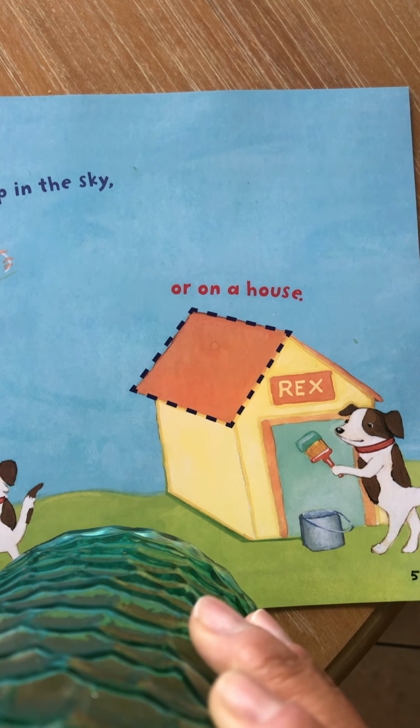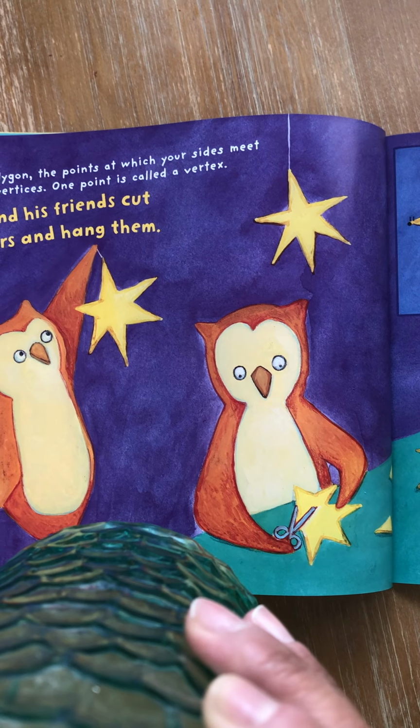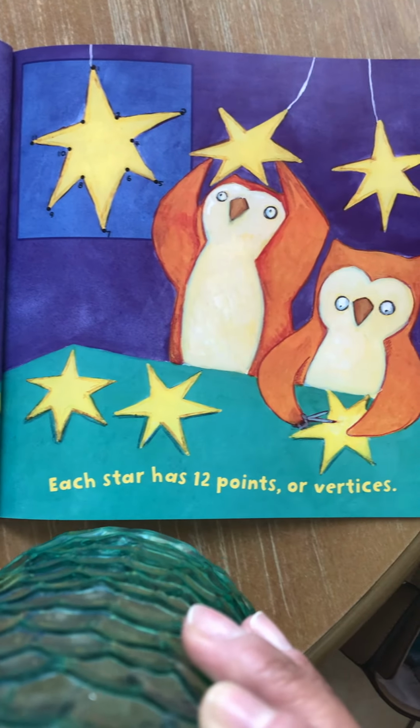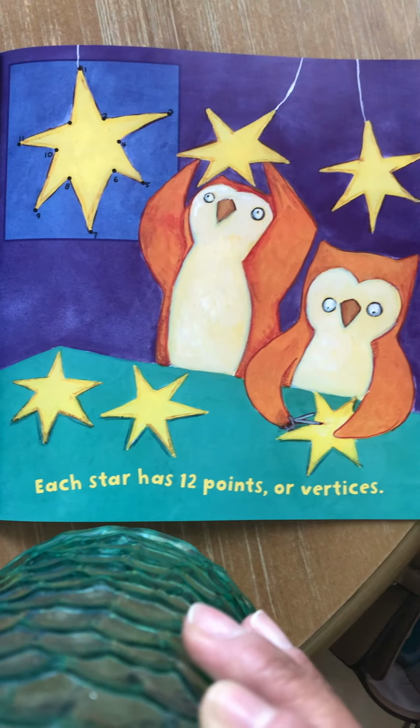If you were a polygon, the points at which your sides meet would be called vertices. One point is called a vertex. Ozzy and his friends cut paper stars and hang them. So these are polygons too, and the points at which the sides meet are called vertices. One point would be called a vertex. Here's some more. Each star has 12 points or vertices.